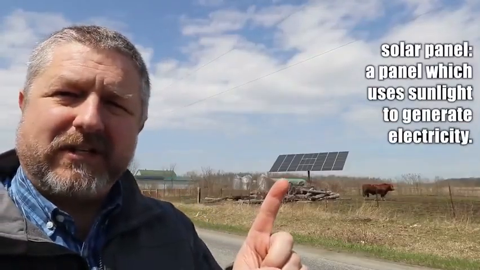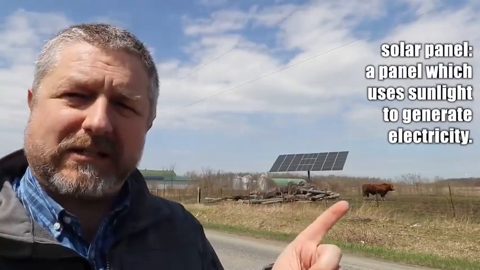Another way to generate electricity is to use solar panels. You can see this farm behind me has a barn and a solar panel installation. So they are using the power of the sun to generate electricity. You can also see in the distance that this building has some solar panels on it as well. If this was a bigger installation, if they had more solar panels, we would call it a solar farm.